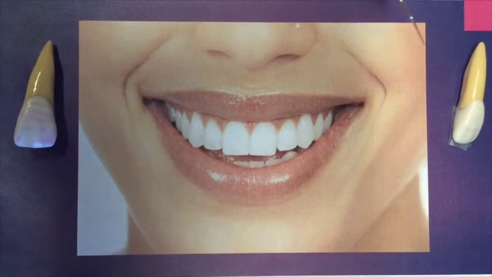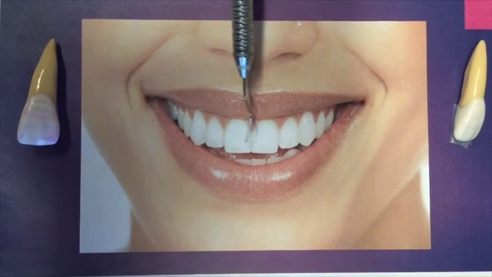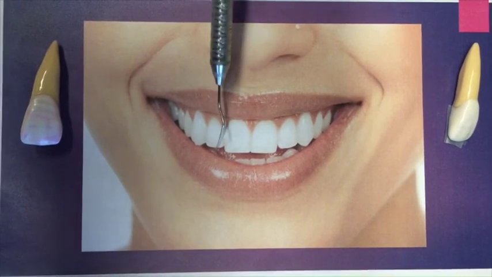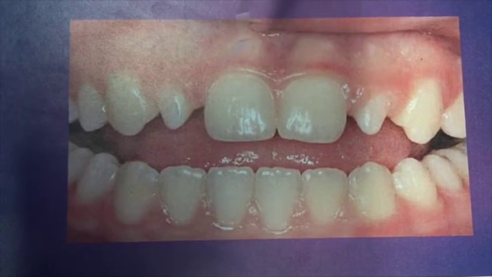What we see from the labial view. Centrals will have a bigger crown, and they are the widest teeth mesiodistally, wider than the lateral teeth. The lateral tooth is more narrow mesiodistally and is often missing or peg-shaped. A good example of a peg-shaped tooth.